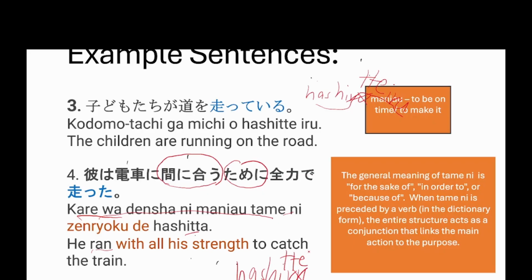And then afterwards, the te is replaced with ta, which is the past form. So it's now hashita.